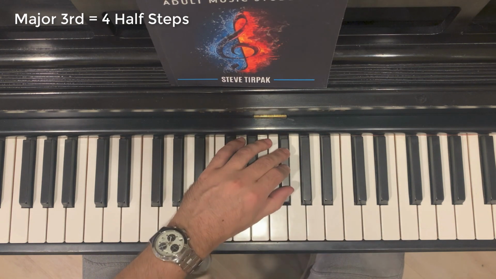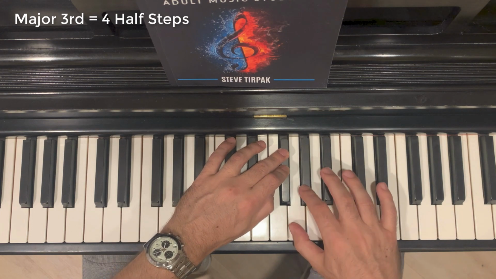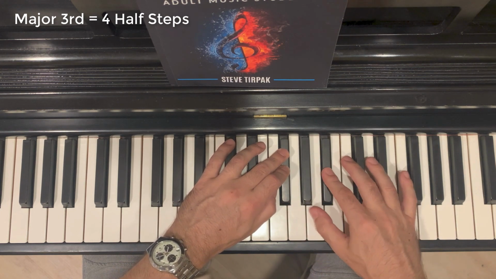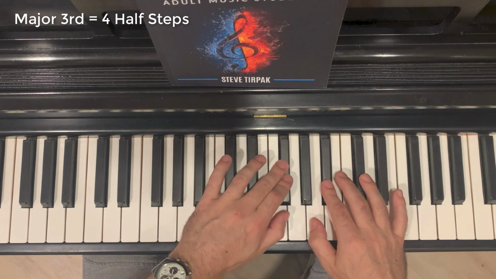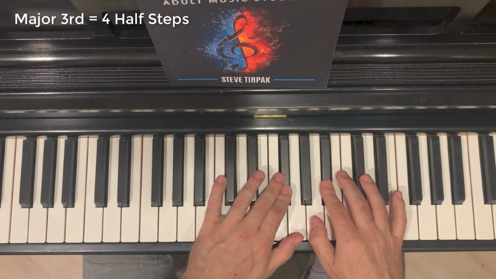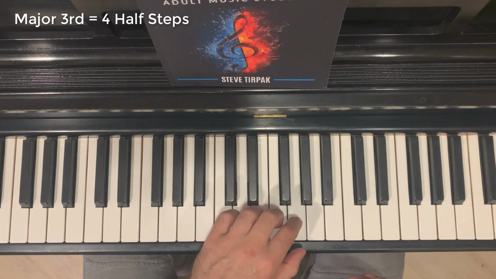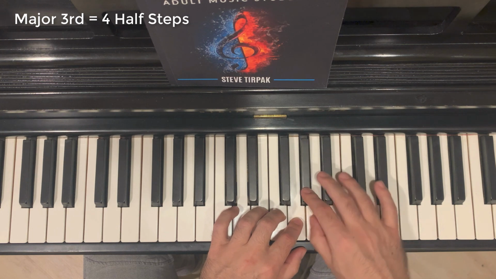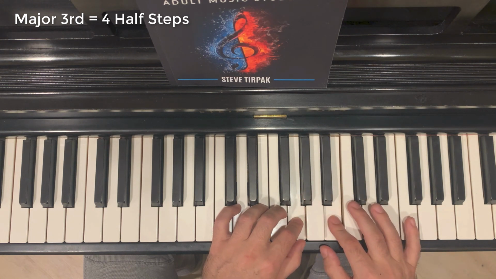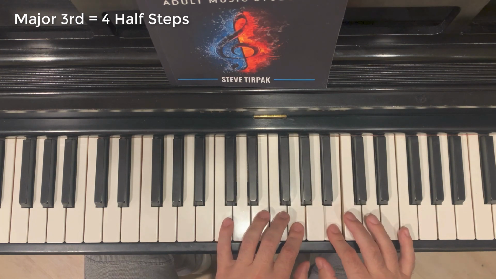Random notes. F sharp, 0, 1, 2, 3, 4 means that A sharp is the major third. How about G? 0, 1, 2, 3, 4, which means that B is the major third.